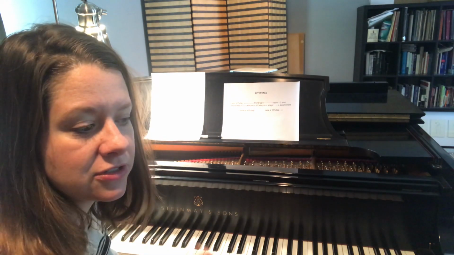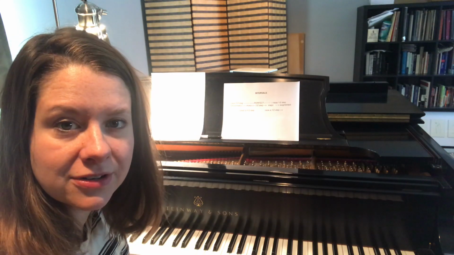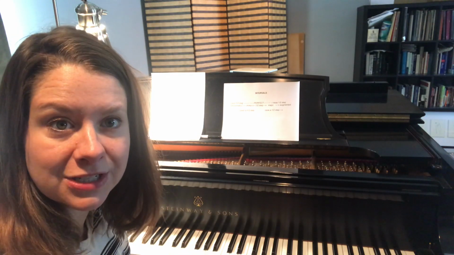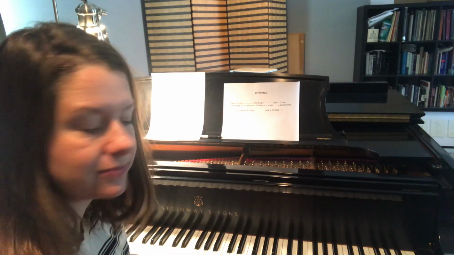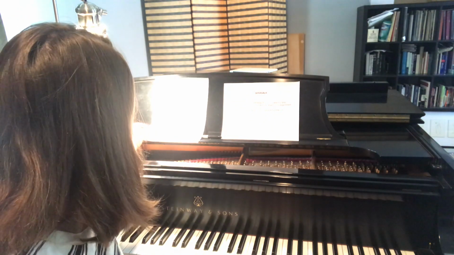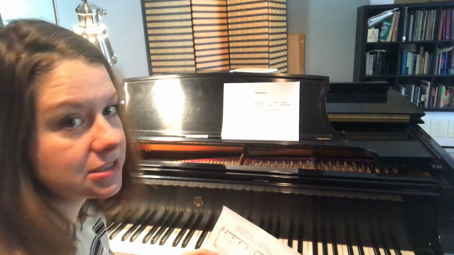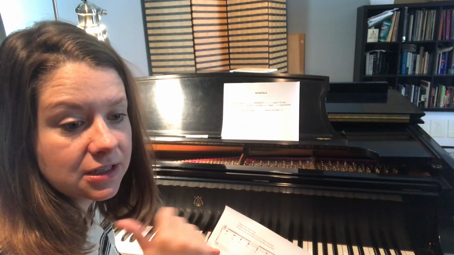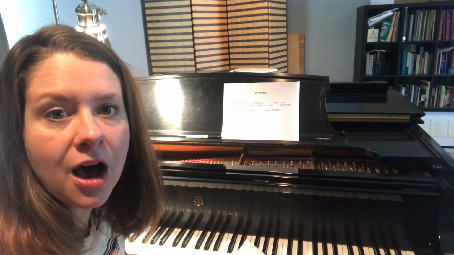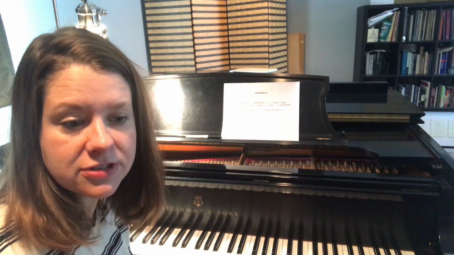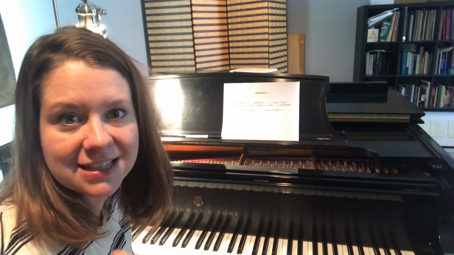So we either talk about intervals in terms of perfect, major, minor, augmented, or diminished. We're mainly going to talk about perfect, major, and minor. Perfect intervals can be octave, and it says this in your sheet here. Perfect intervals can be octave, 1 or 8, unison, 1, and fourth and fifth. Major and minor intervals can be all the others. The second, the third, the sixth, and the seventh.